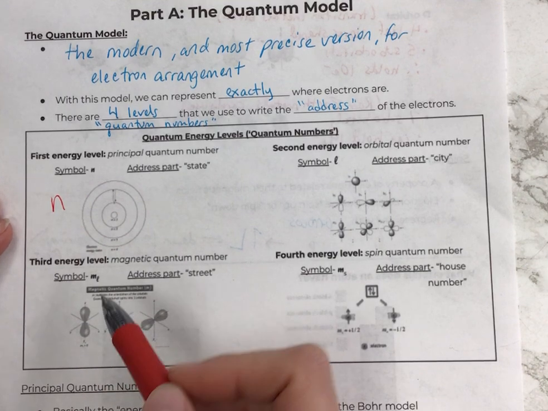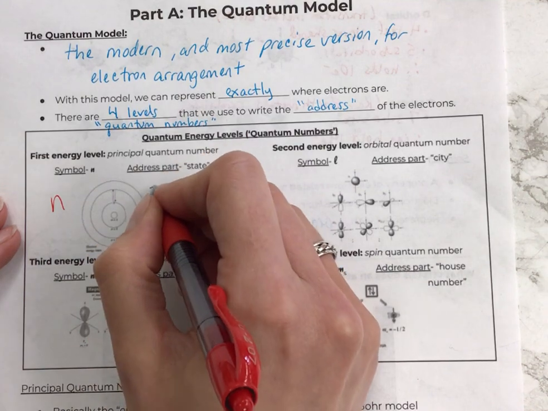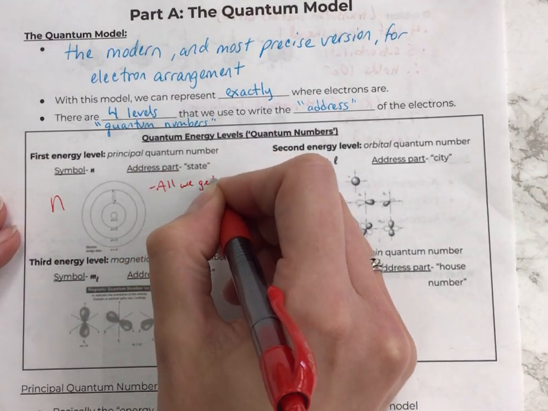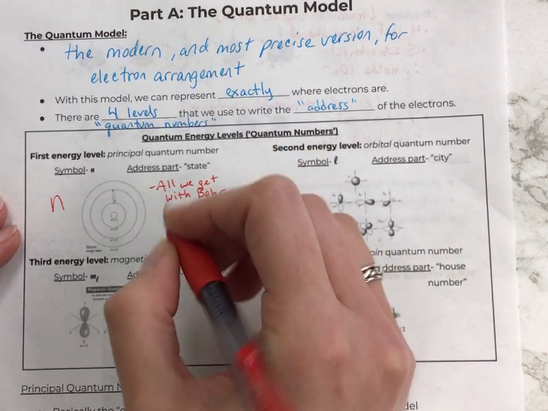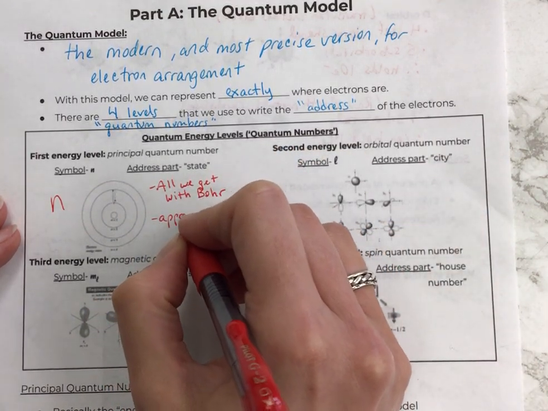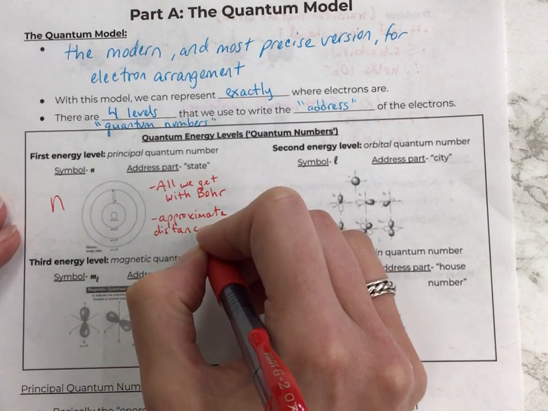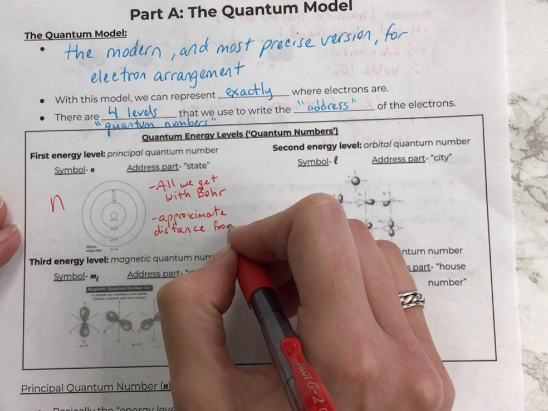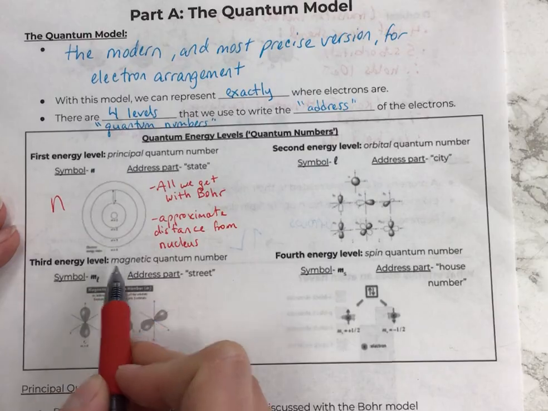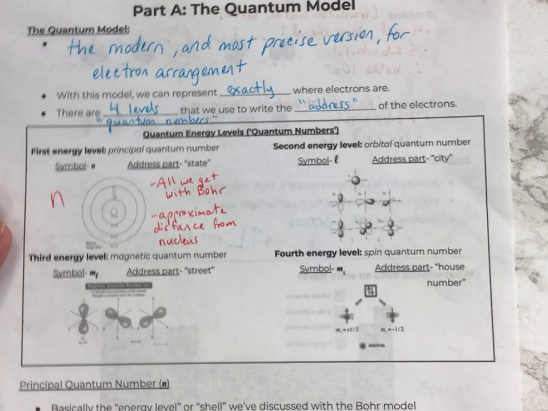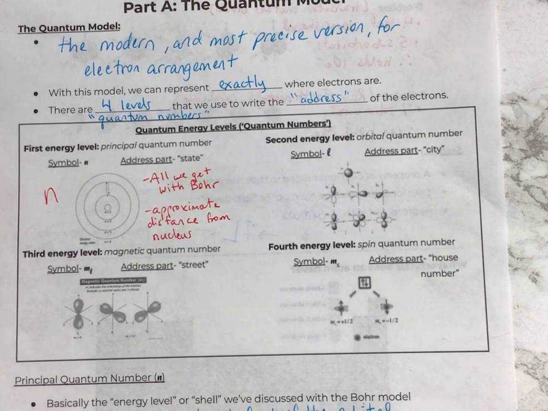This is our state. We're getting a little bit of an idea of where we can find our electrons. This is all we get with the Bohr model, and it's just an approximate distance from the nucleus. You can tell there's a little Bohr model drawing right there as well. So that's our n equals 1, n equals 2, n equals 3, n equals 4, and we'll label that on our diagram on the next page. But that's our generic state, kind of where we can find it, but not very specific.